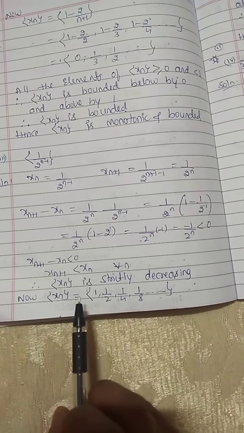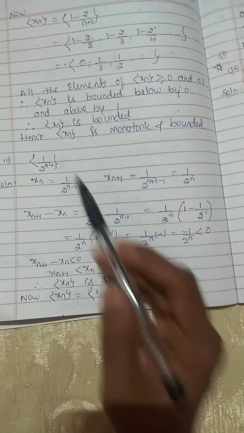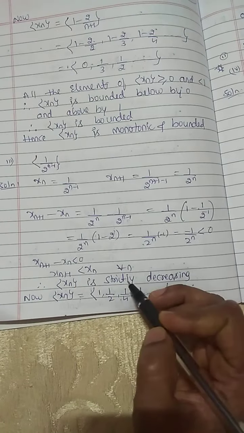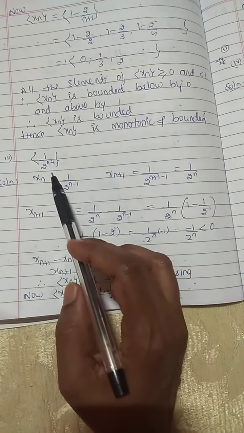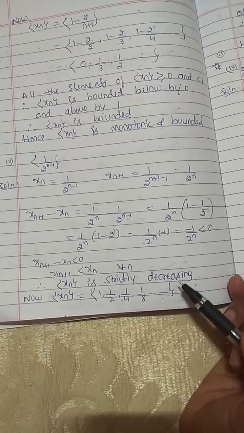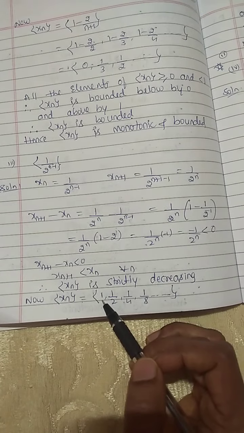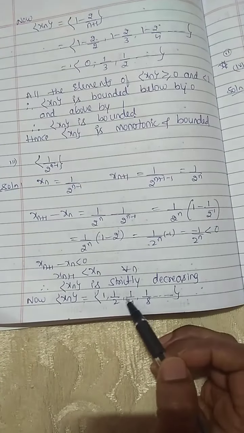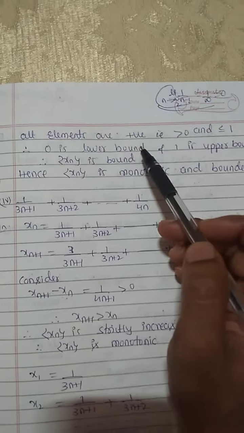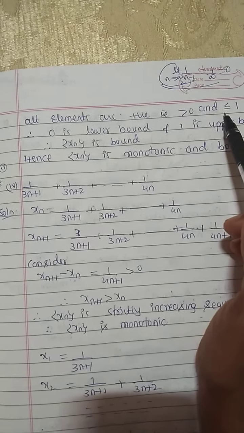Now consider the sequence. If n is 1, 2 power 1 minus 1 is 2 power 0, that is 1. If n is 2, 1 by 2 power 2 minus 1 is 1 by 2. If n is 3, 3 minus 1 is 2, 2 power 2 is 4, so 1 by 4, similarly 1 by 8 and so on. Here all the elements of the sequence xn are less than or equal to 1 and greater than 0. All the elements are positive, that is greater than 0 and less than or equal to 1.